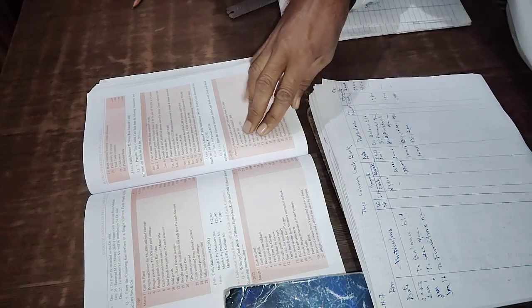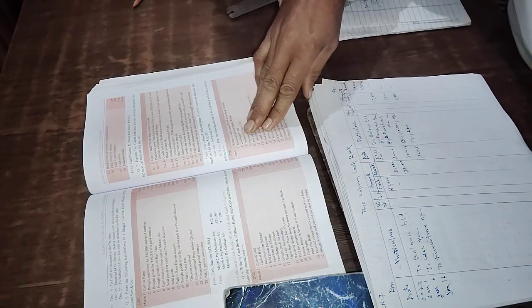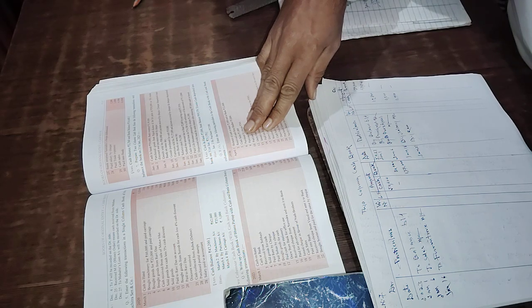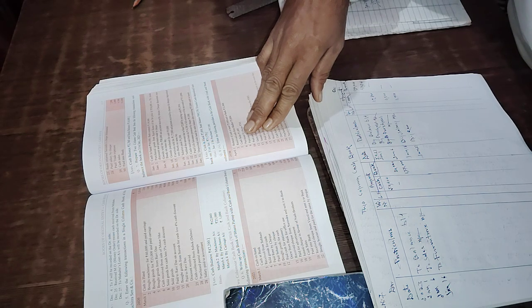Next is January 22. Cash received from Jai 14,780, in full settlement of his account 15,000. The entry will be cash account debit and discount allowed account debit to Jai account.